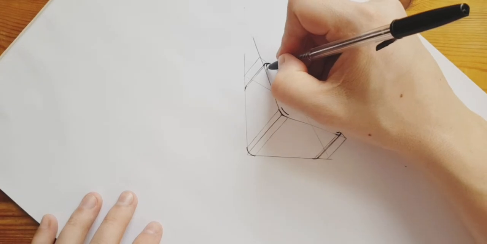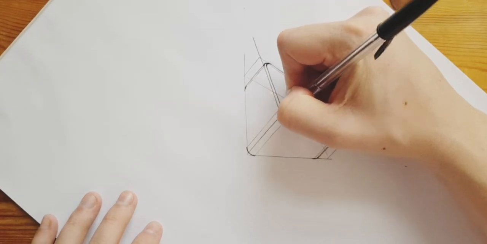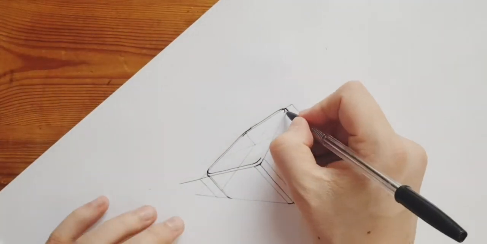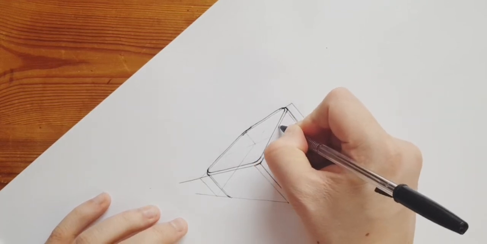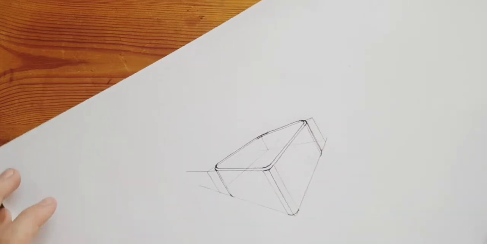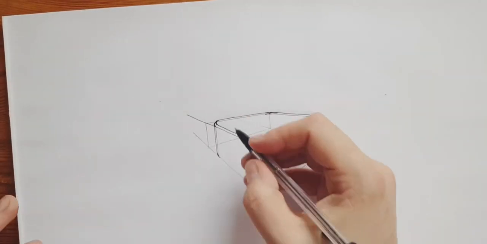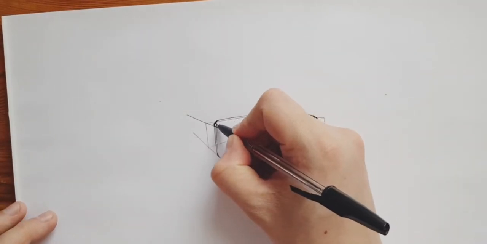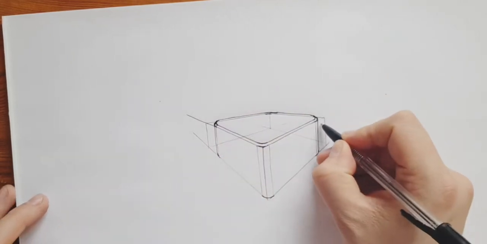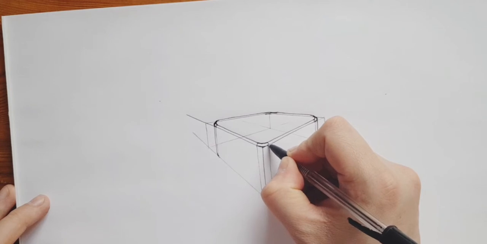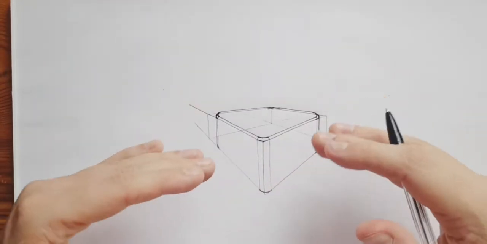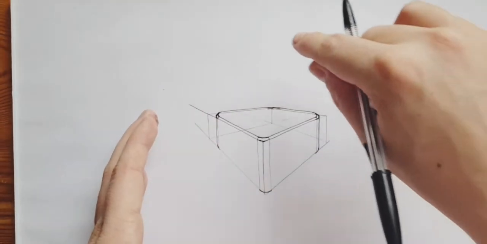And then with this one, and that one, and then you can go over the lines again. And then some more reference lines that you can do are this one, going round, that one, and that one. And that just proves that that whole top is rounded now.